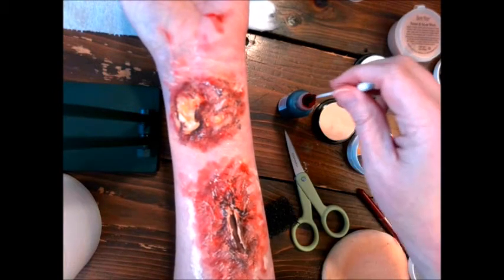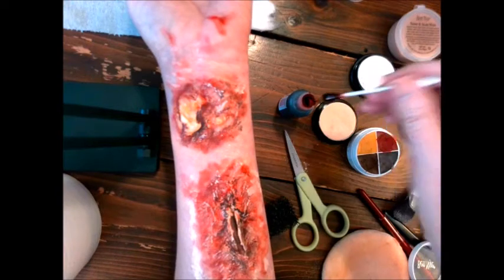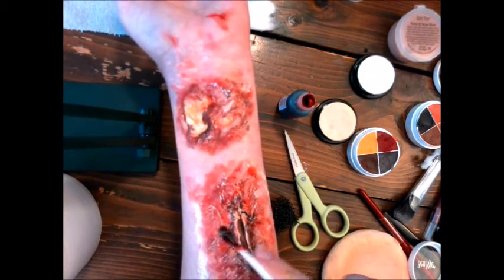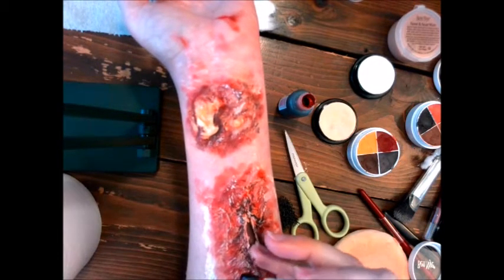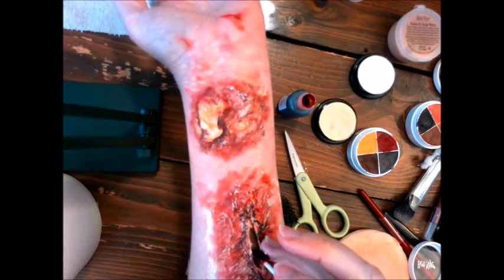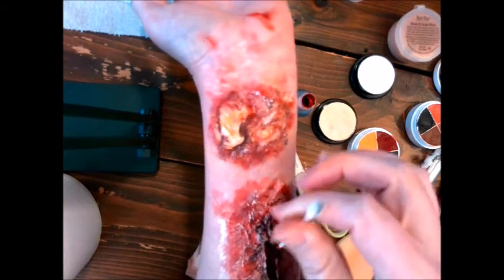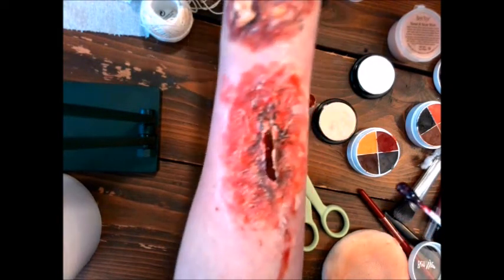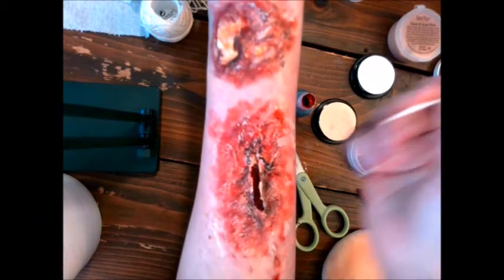So what I'm going to do is very carefully, and it's hard to do with one hand, lay the blood right in that cut. So there you can see how it shines in the cut.